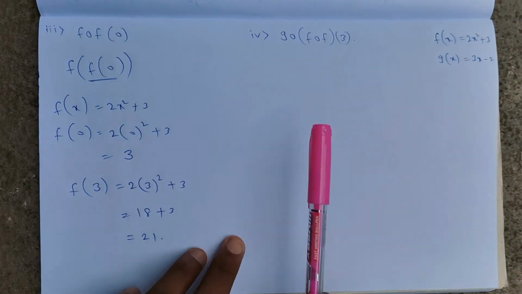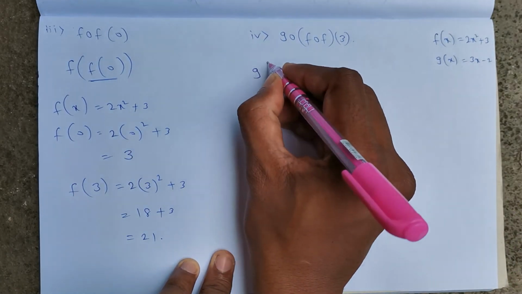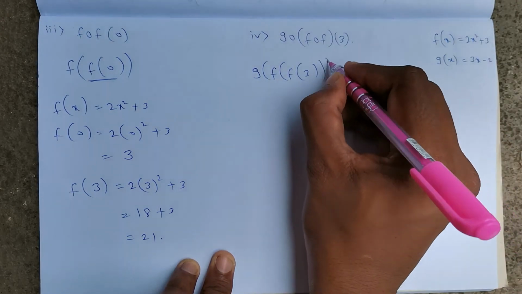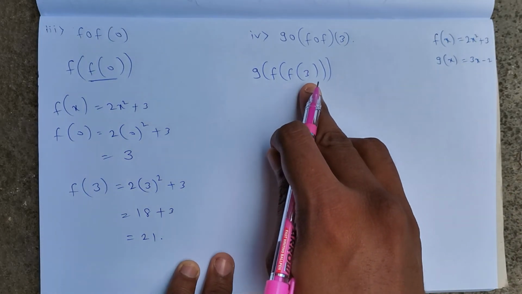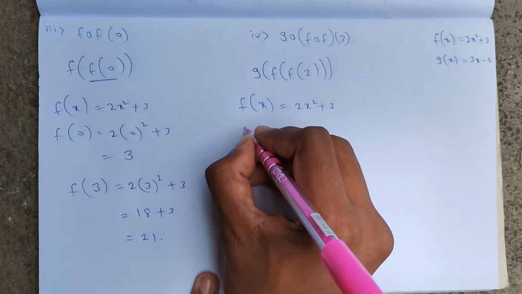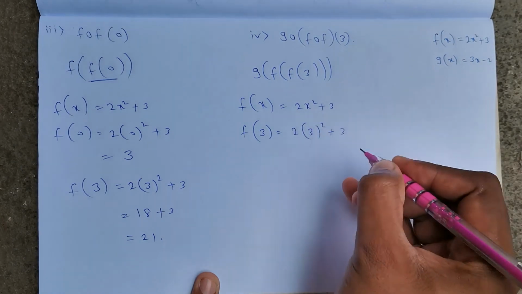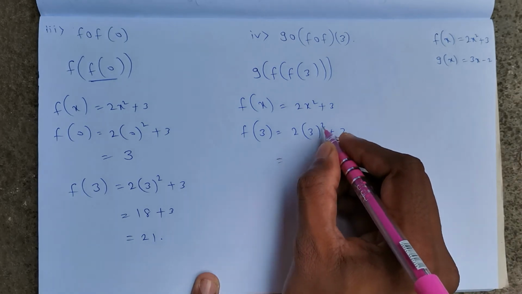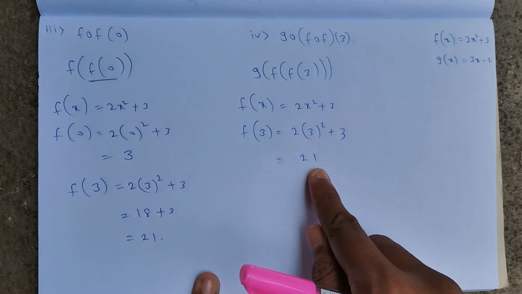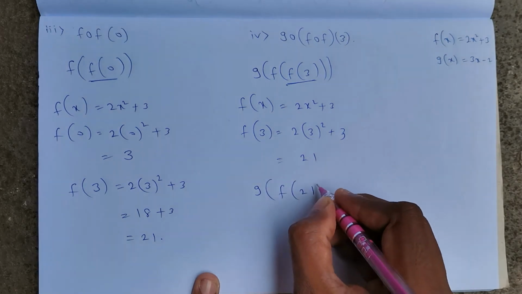Okay, the next question is g of f of f of 3. So this can be written as g of f of f of 3. So now first let us find f of 3 value. f of x is given as 2x square plus 3. Now we are finding f of 3 value. So 2 into, in the place of x, 3 square plus 3. So now if we find it, we will get 3 square is 9, 9 times 2 is 18, 18 plus 3, 21. So f of 3 value is 21. That I will substitute here. So we get g of f of 21.